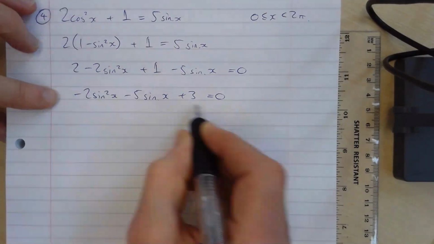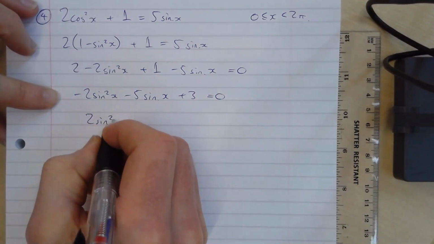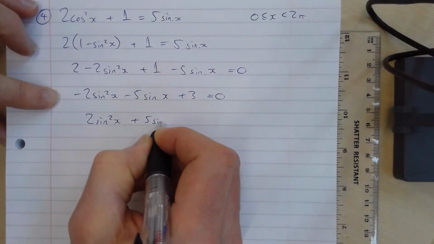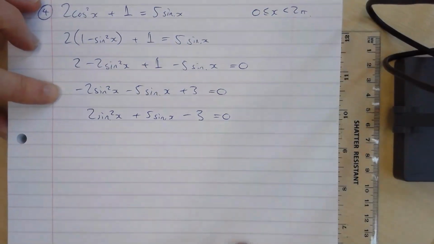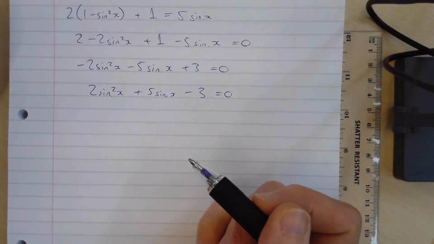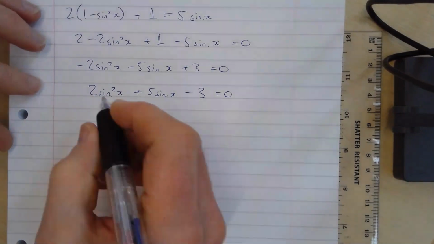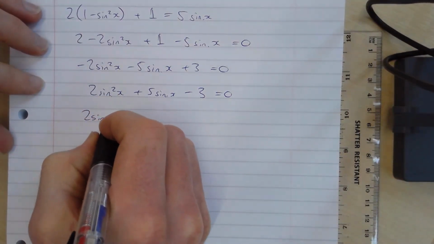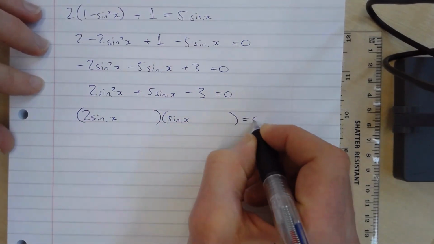So I'm going to tidy that up by multiplying through by minus 1: 2 sine squared x plus 5 sine x minus 3 equals 0. Okay, so that's my quadratic equation. Effectively, I'm now going to try and factorise, hopefully, first of all. It feels like it should factorise. Let's see. So I'm going to put 2 sine x at the front of that bracket, and sine x at the front of that bracket.